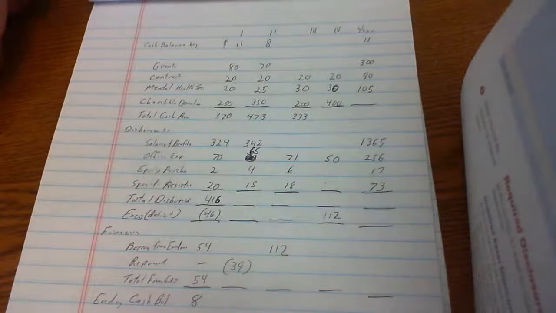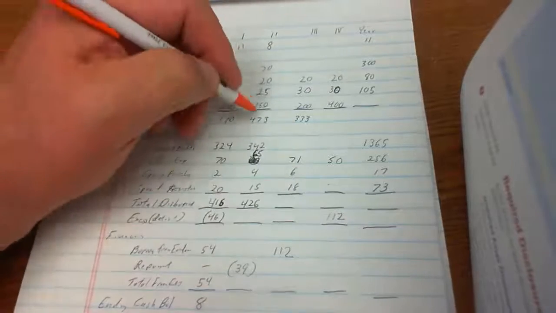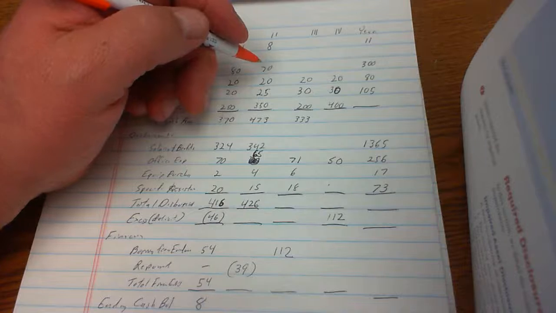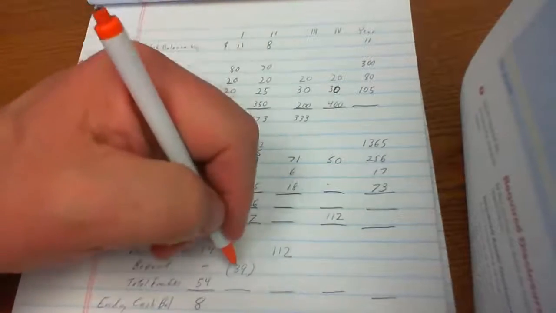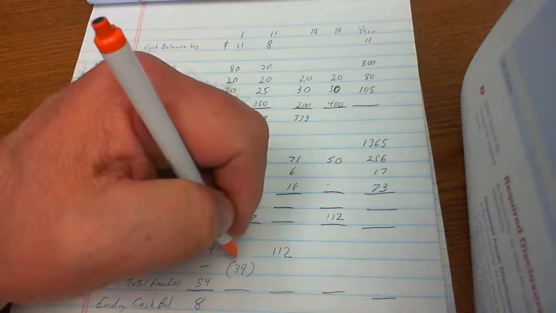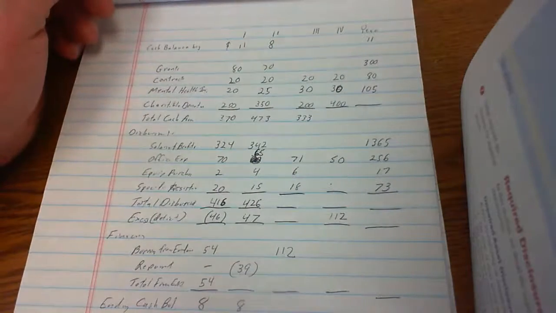Okay, now we can add up our total disbursements. We'll have the 65 plus the 342, which was given to us, plus 4, plus 15 will give us 426. So 473 minus 426 will be 47. And that checks out that our total, we would pay back 39, and that will give us an ending balance of 8.